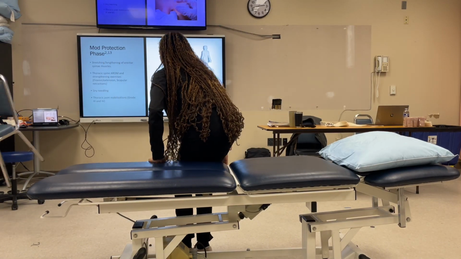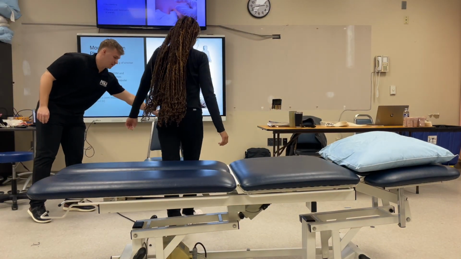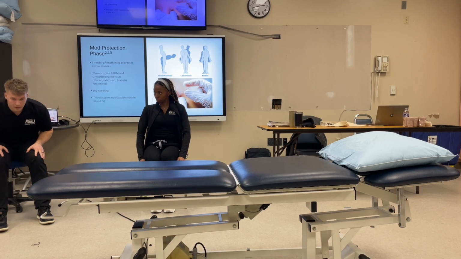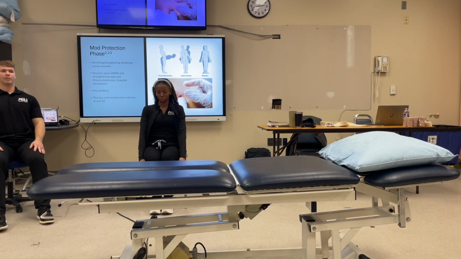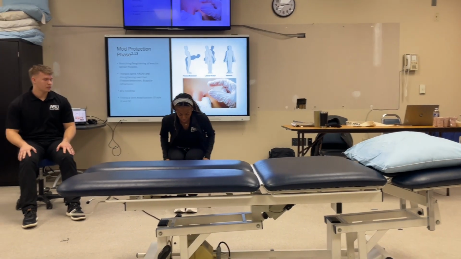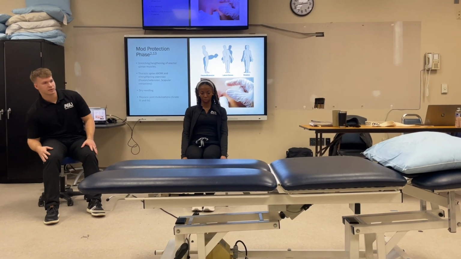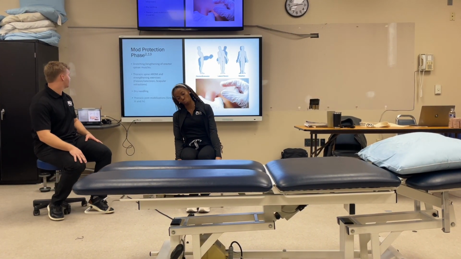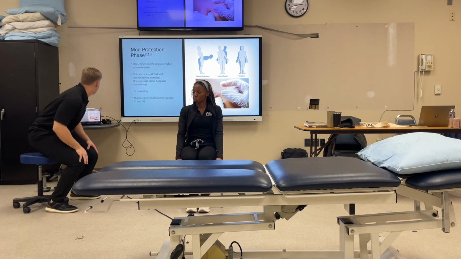For the active range of motion, we can just get the patient sitting and then do the flexion back to extension. Some side bending, just a normal active range of motion, just to kind of loosen up that musculature back there.